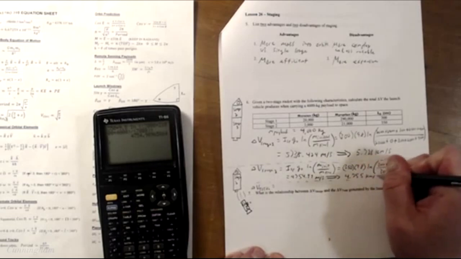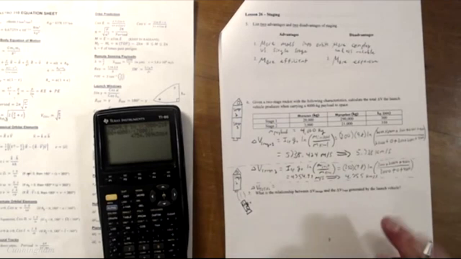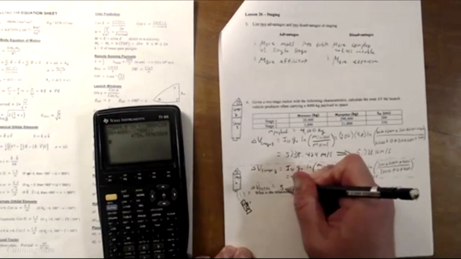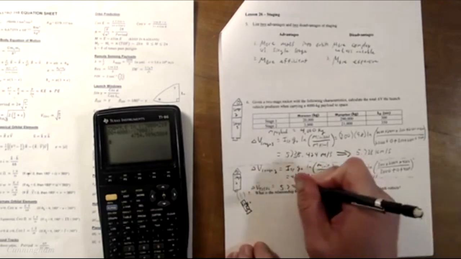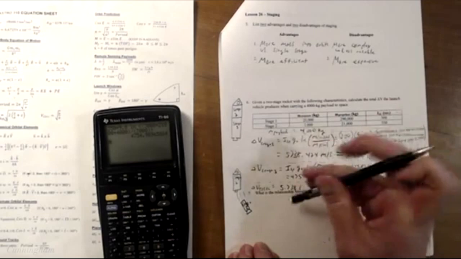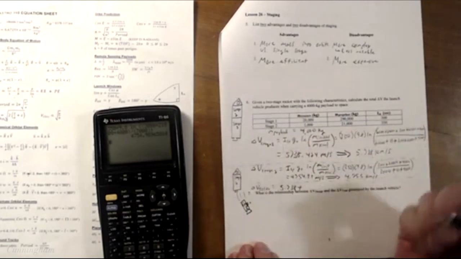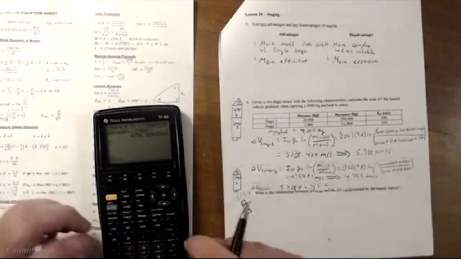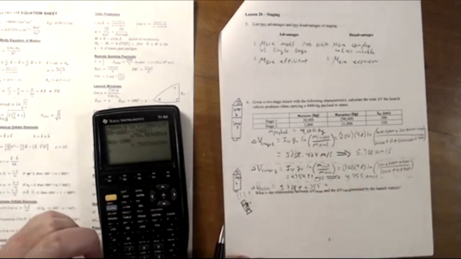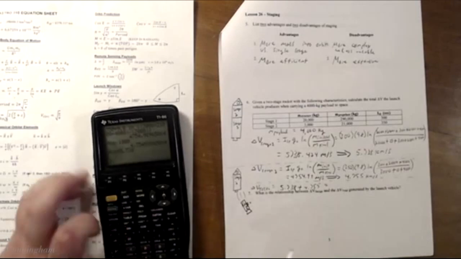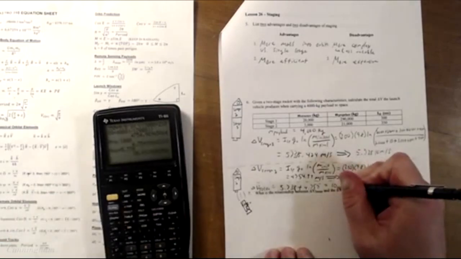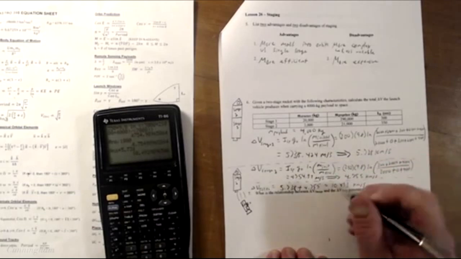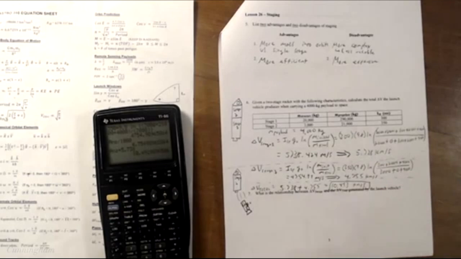4.755 kilometers per second of delta V from stage 2. All right, so delta V total, add them. 4.755 plus 5.738 equals 10.493 kilometers per second for the whole shebang.